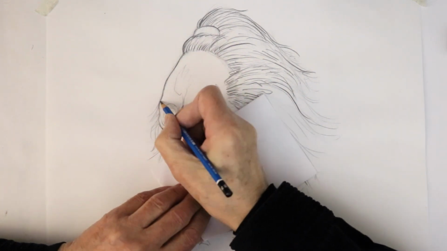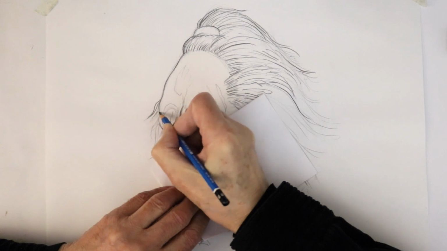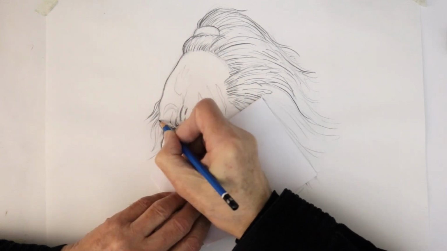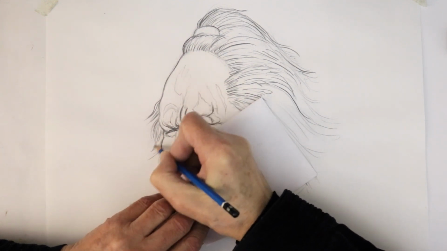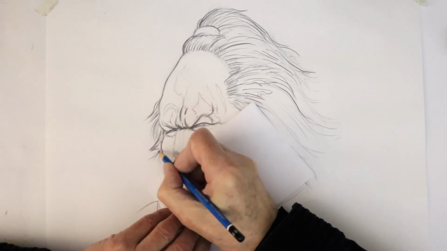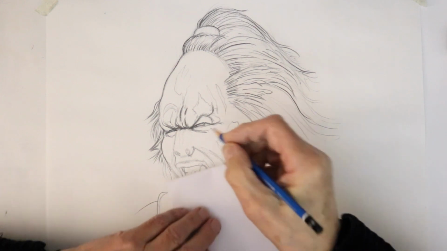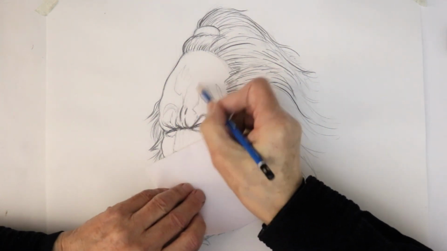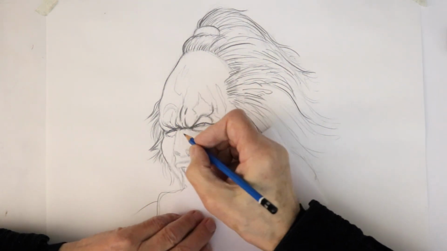Before we do that, we could get some more heavy lines around for his hair on this side. This little points coming out like that, and then kind of stray bits curling around, okay? Now, I'll be shading these in later, but I'm just going to get the main bits in at the moment.